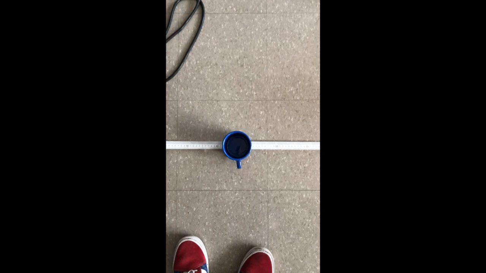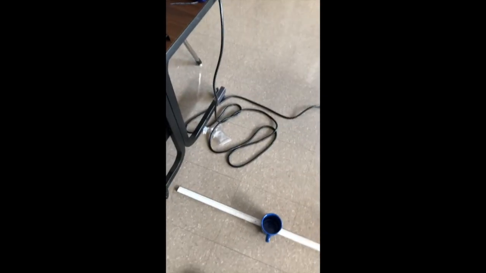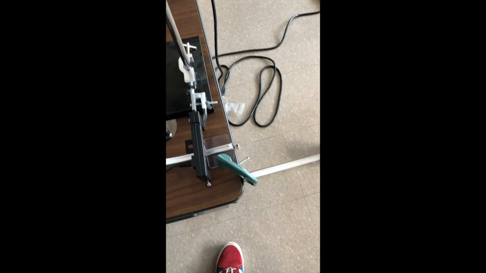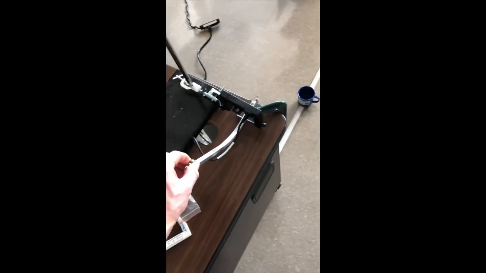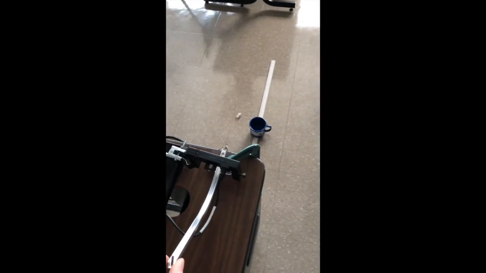And so we'll take our cup and we'll put the center of our cup at 47 centimeters. And so we have the center of our cup there at 47 centimeters. And so now we can let the ball go and see if it goes in the cup. Oh, this is so exciting. And notice it hits the side of the cup.